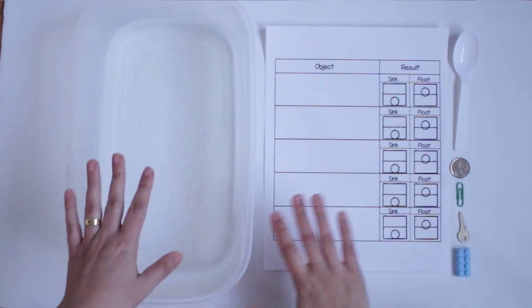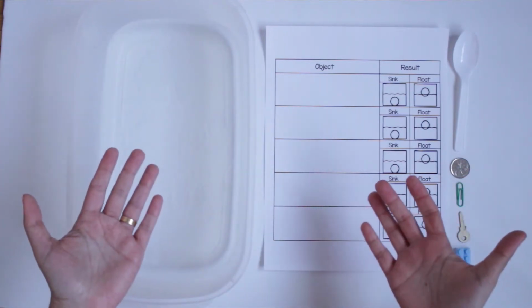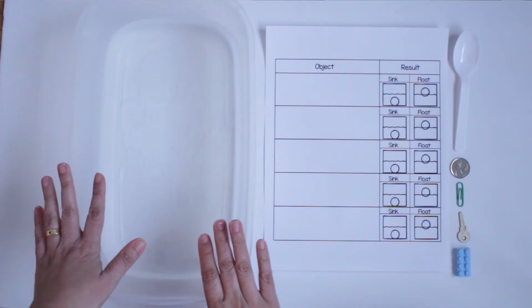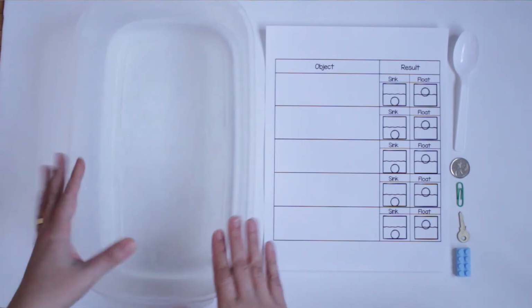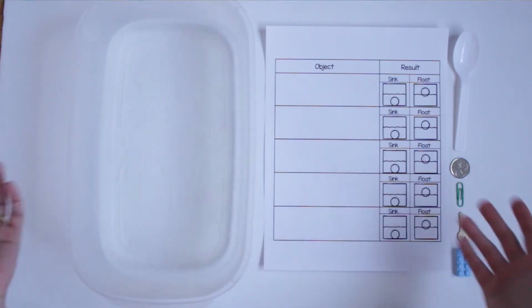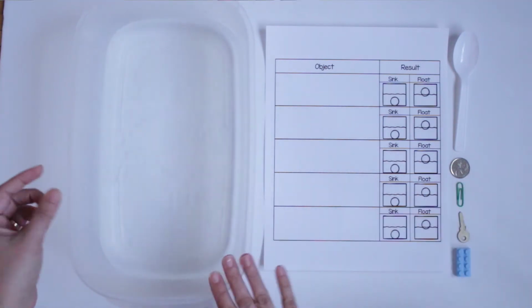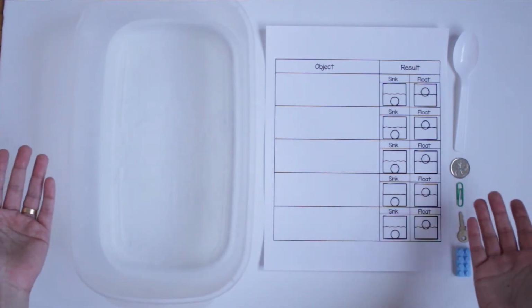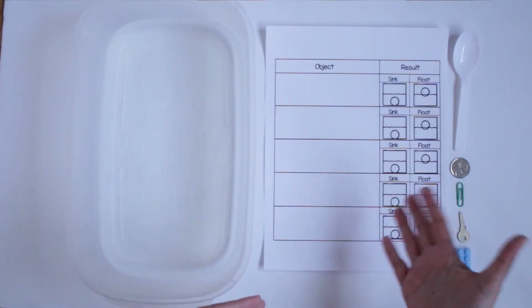Hello, in this video I'm going to show one science experience that the kids love to do. It requires water, so I recommend you do it in a place where they can splash water without a problem. Basically, what they need to do is identify if the objects are sinking or floating.